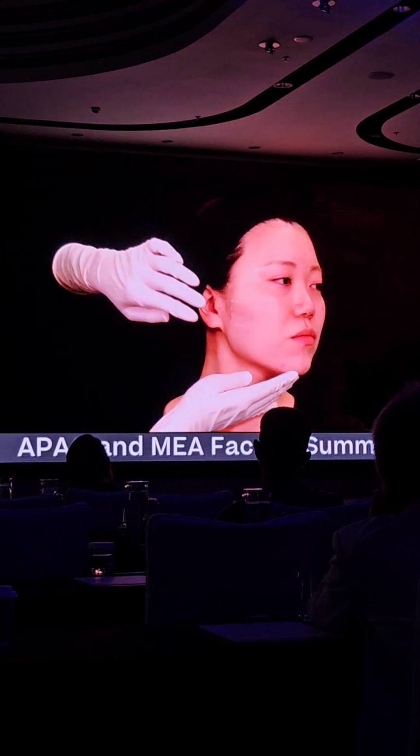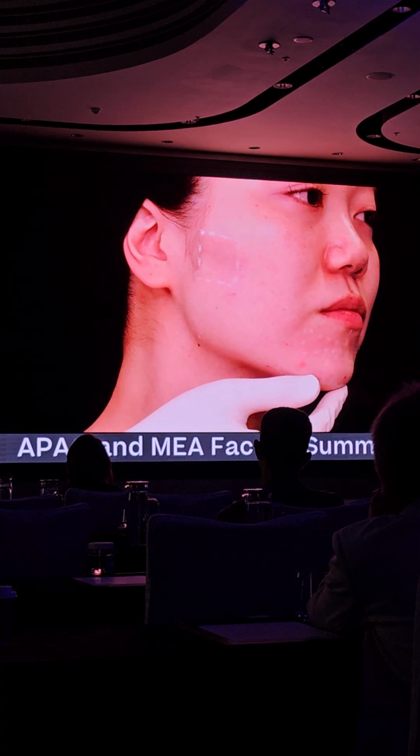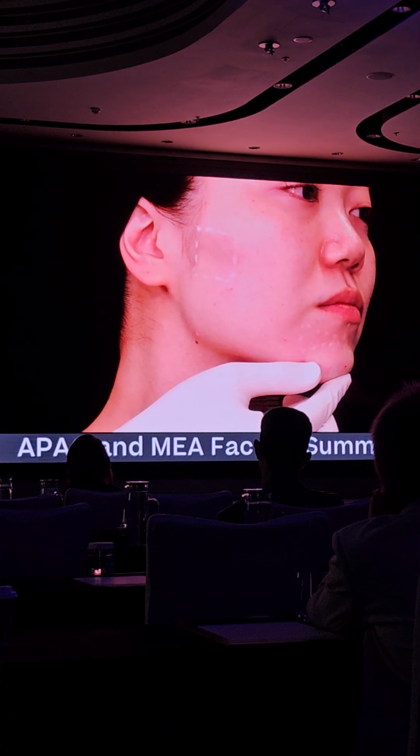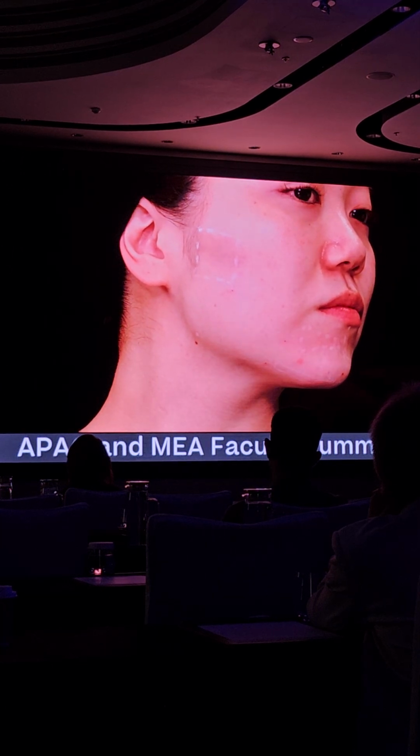Can we have a look at the profile, please? This is the profile. Much better. It's a lot better. You can see the mandible clear and the pointed chin and forward anterior projection. So how much product have you used so far?